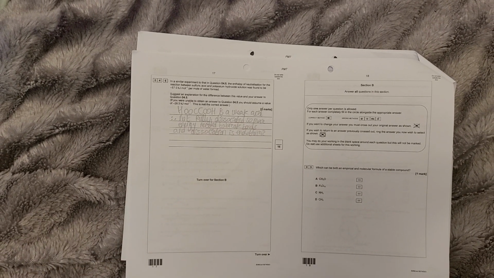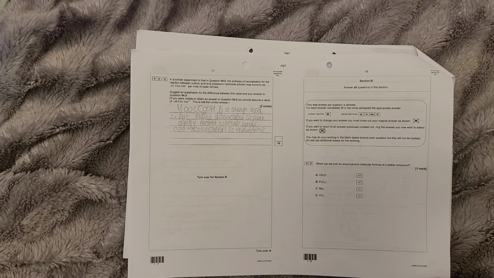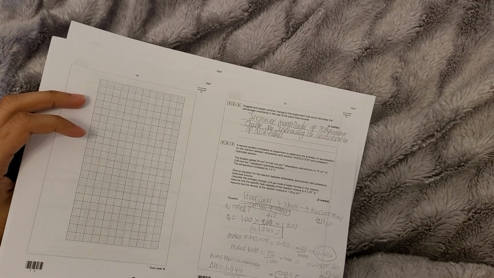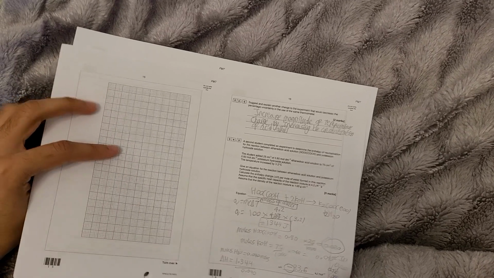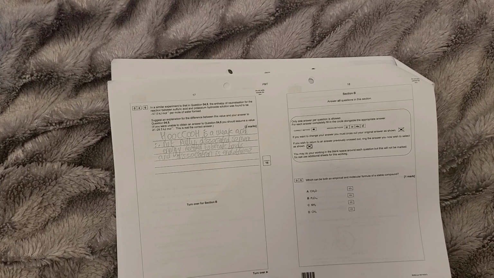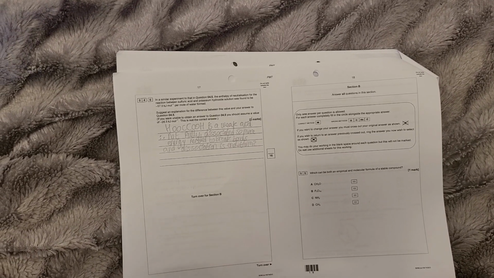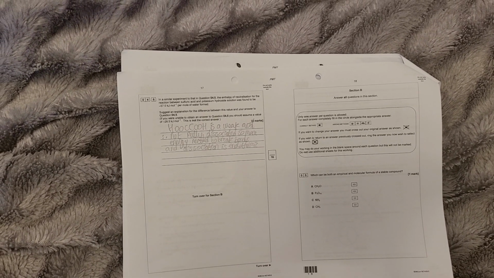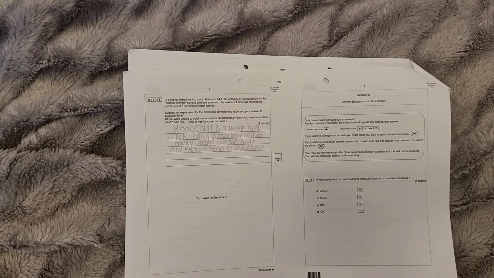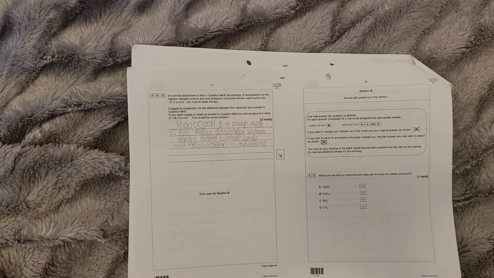Suggest an explanation for the difference between this value and the answer to question 4.5. Sulfuric acid and potassium hydroxide was this, and mine, ethanedioic acid and potassium hydroxide. Well, I know sulfuric acid is a strong acid, ethanedioic acid, HOOCCOOH, is a weak acid, therefore not fully dissociated, so more energy is needed to break bonds, and dissociation is endothermic. And that is the end of section A.